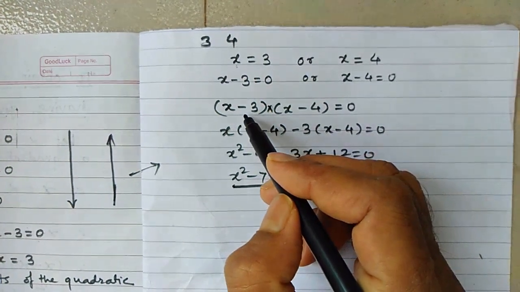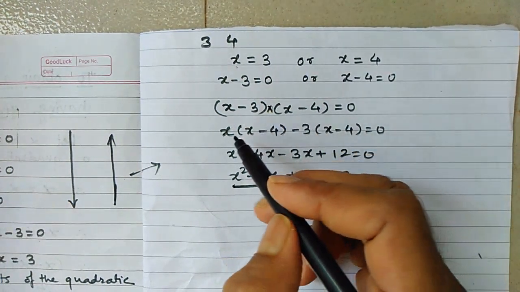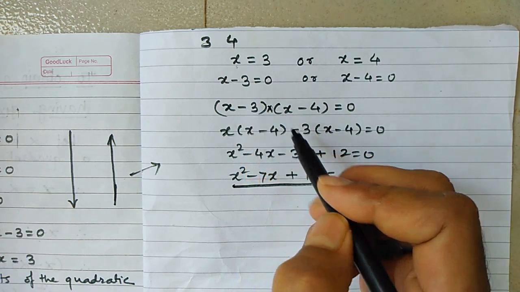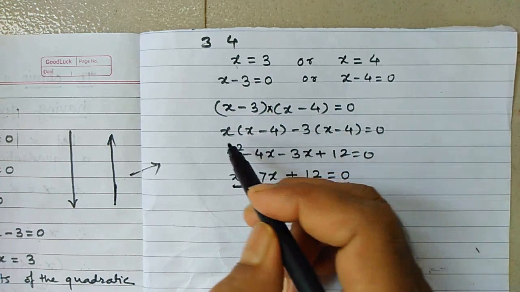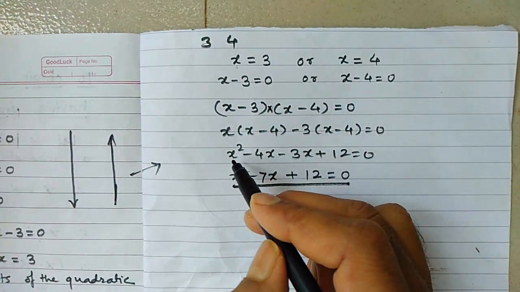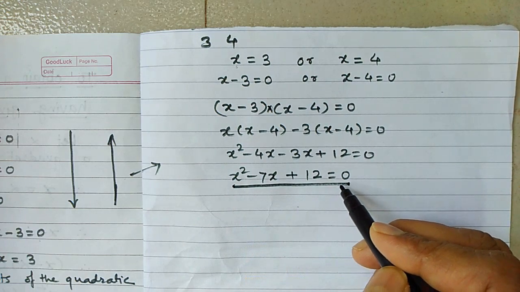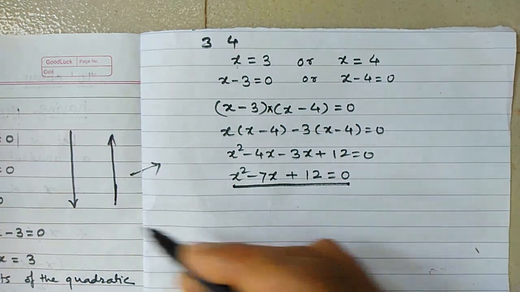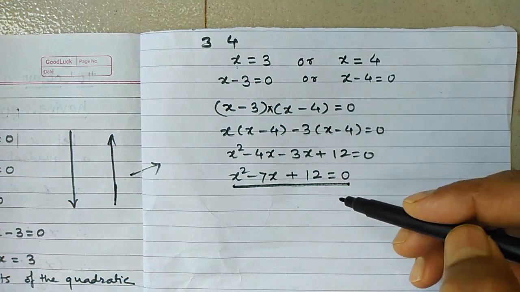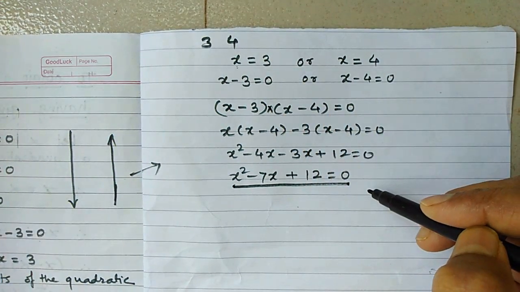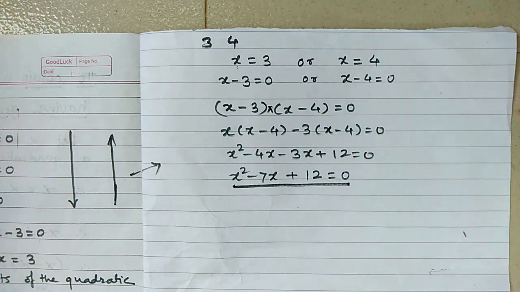Now multiply the first bracket by the second bracket. Multiply the first term by the whole second bracket and the second term by the whole second bracket. I have written it here in this way. After multiplication, I get the quadratic equation. That means I have written the converse steps of the previous example here. If roots are given to you, then you can find the quadratic equation.